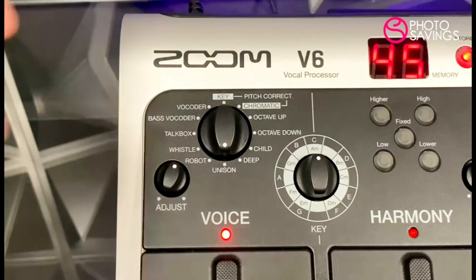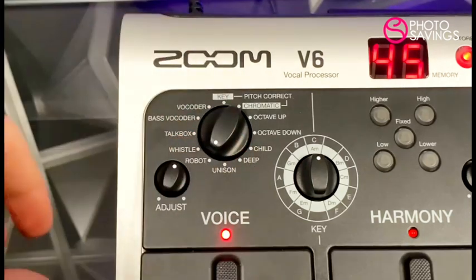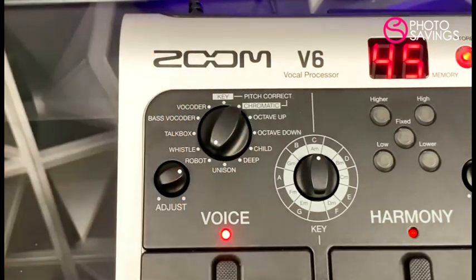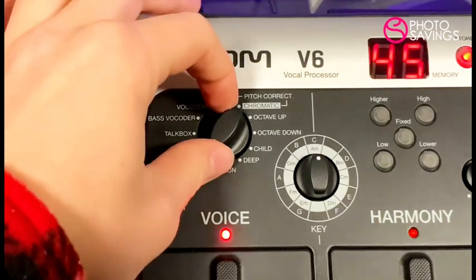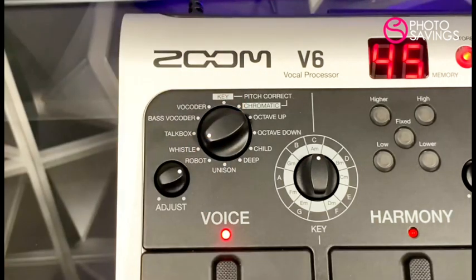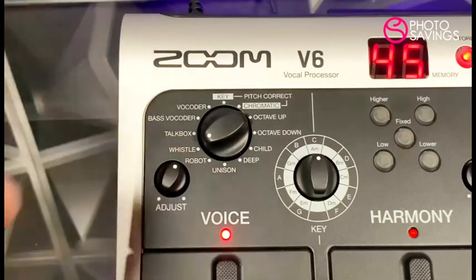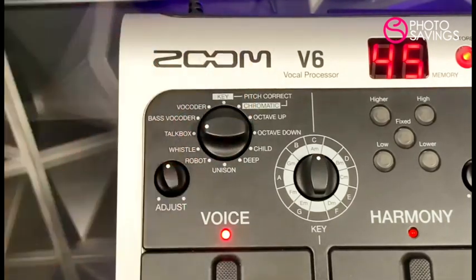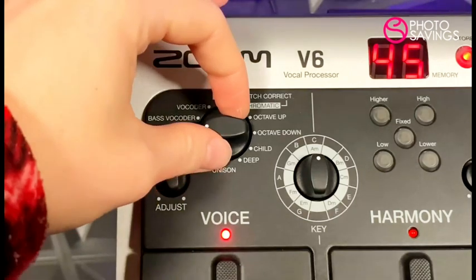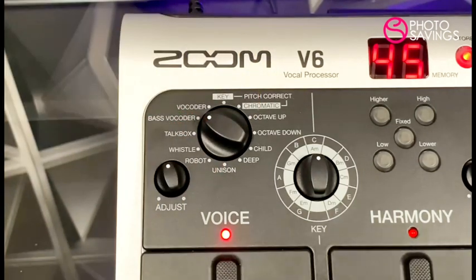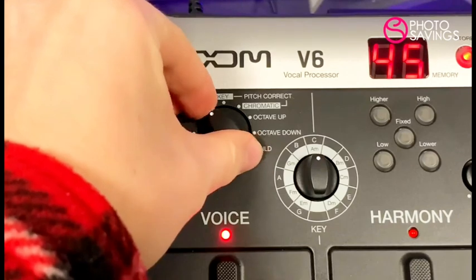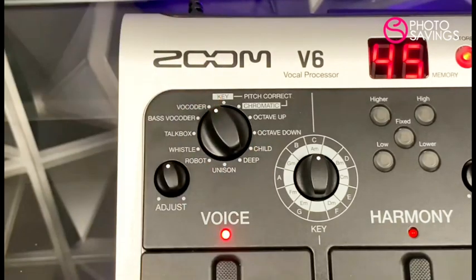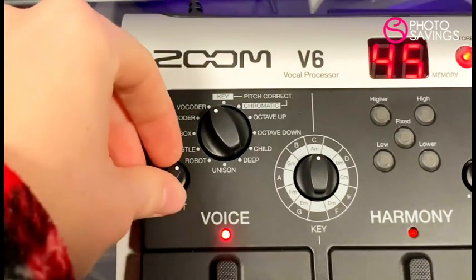The robot effect creates a mechanical voice with a fixed pitch. The adjust knob will change the octave in this effect. The whistle effect turns singing into whistling. The adjust knob changes the wet signal amount of the effect, as well as the octave. The talk box generates a talk box-like sound. The adjust knob changes the pitch correction amount. The bass vocoder is a one octave lower vocoder. And last but not least, a standard vocoder effect. The adjust knob also changes the pitch correction amount in these effects.